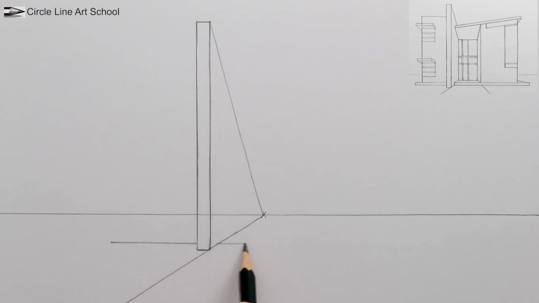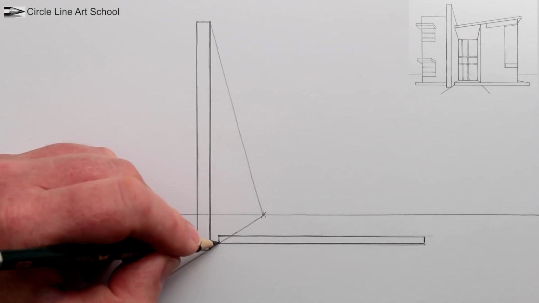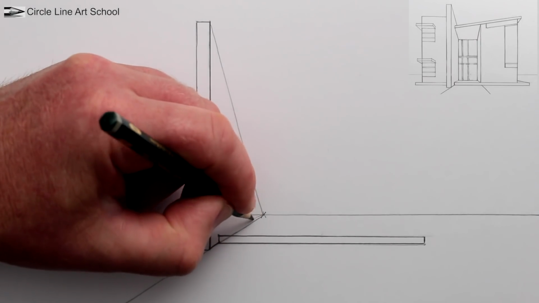Now draw a horizontal baseline for the house slightly above the base of this thin rectangle. We can add another horizontal line to this line to give it a thickness. Next, we need a new diagonal line from the vanishing point to the top of the baseline because we've raised the baseline higher.